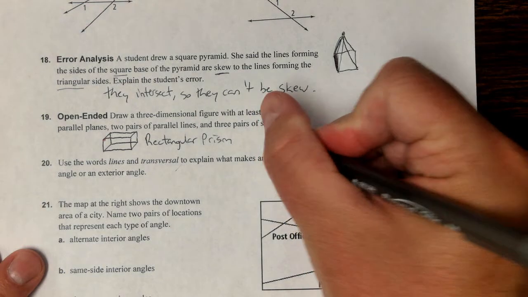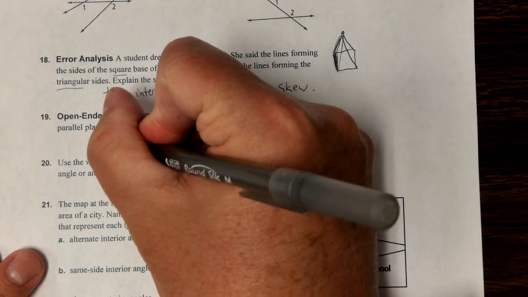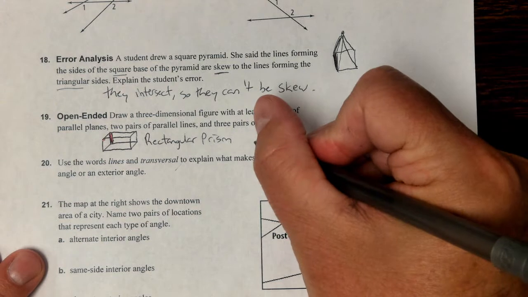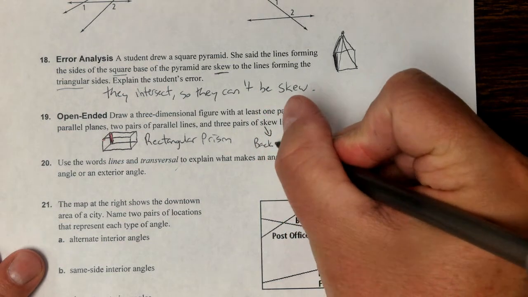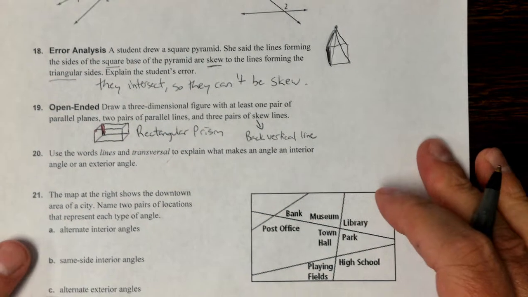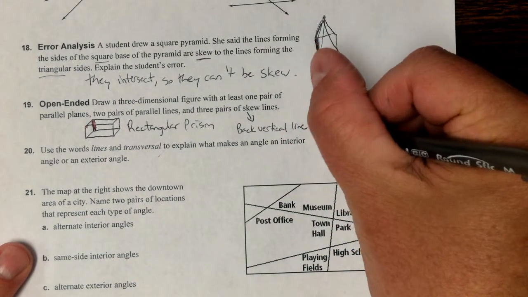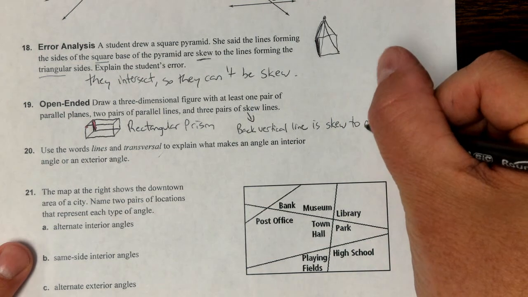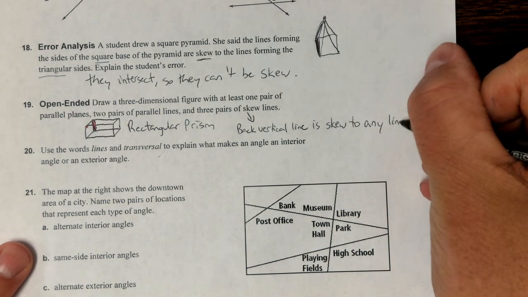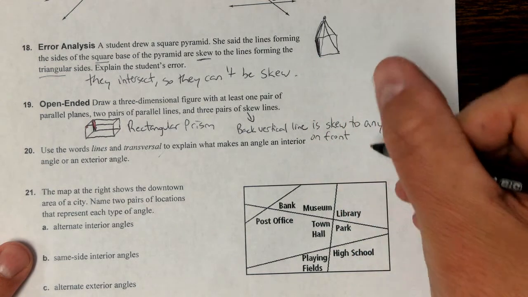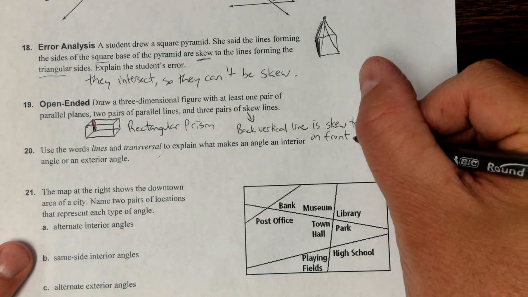And so that's the one where I'm going to darken this back vertical line, and I'm going to say the back vertical line is skew to any line on the front side. Well, on the front or the right side.